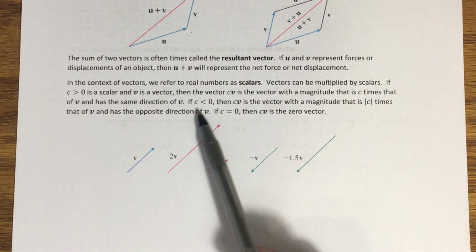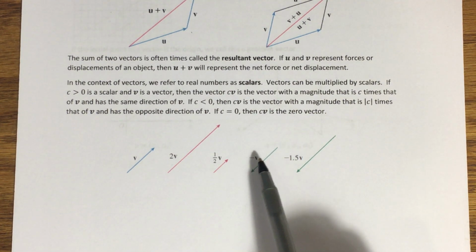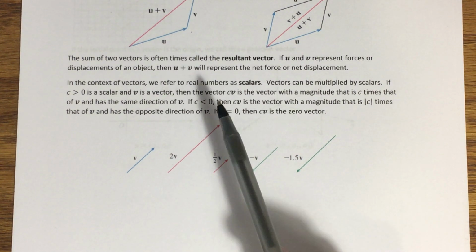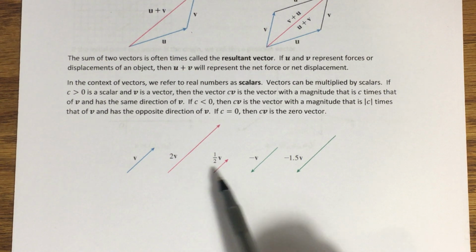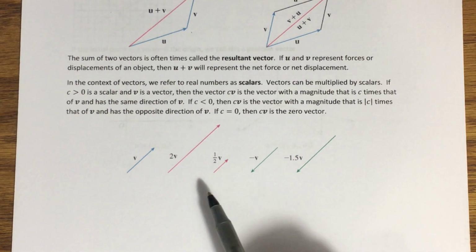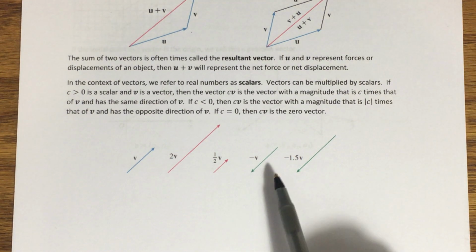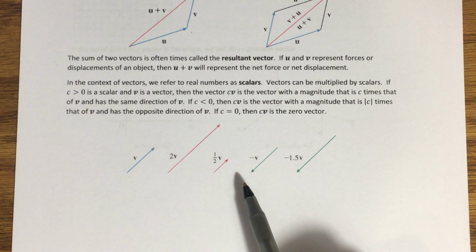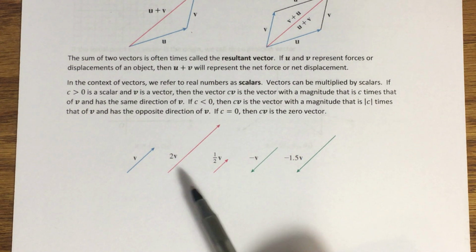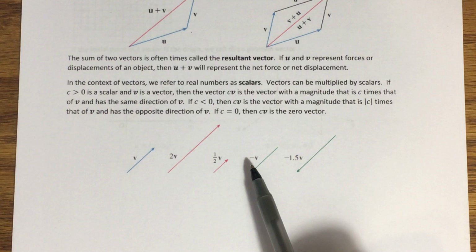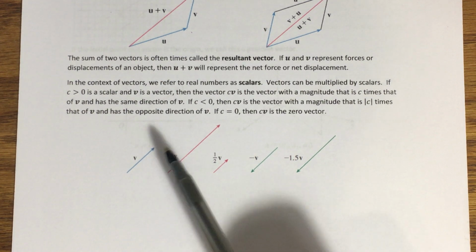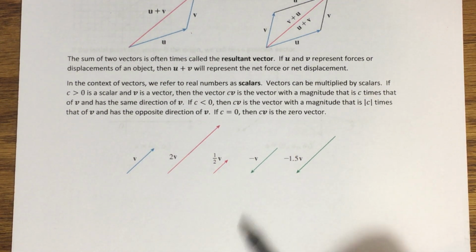Well, if a scalar is negative, it does essentially the same thing. It scales the vector by either enlarging it or shrinking it, and the negative part of that scalar has one additional effect. It flips the vector around so that it points the opposite direction. So for example here, negative v, which I'm going to mention on the next page, is interpreted as -1 times v. -1, if you take its absolute value, is just 1, and 1 times v shouldn't change the length of v. So we have the same length, but the negative reverses the direction of that vector. Instead of pointing this way up to the right, we're pointing down to the left.